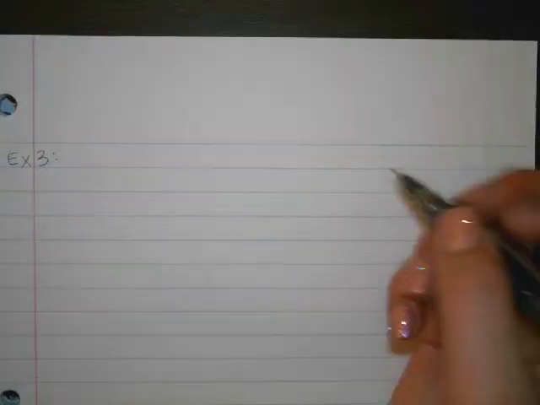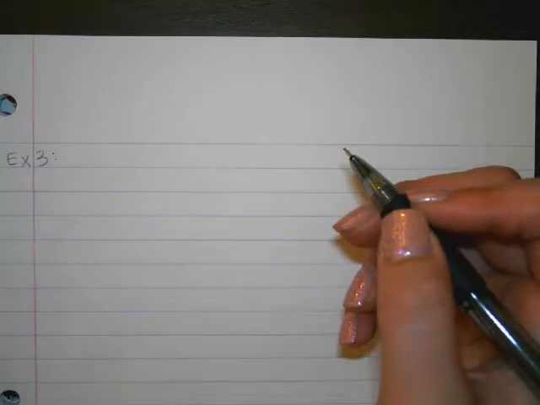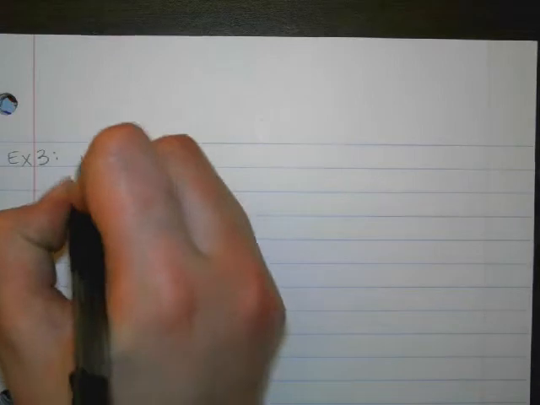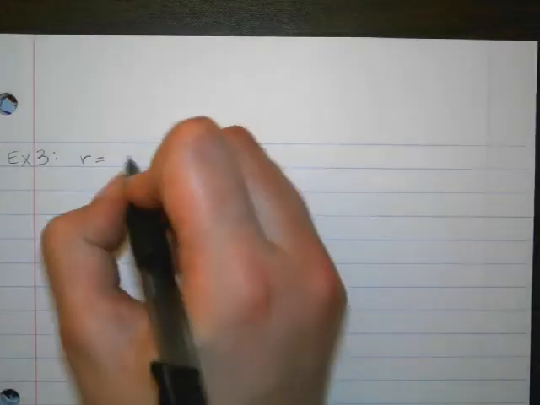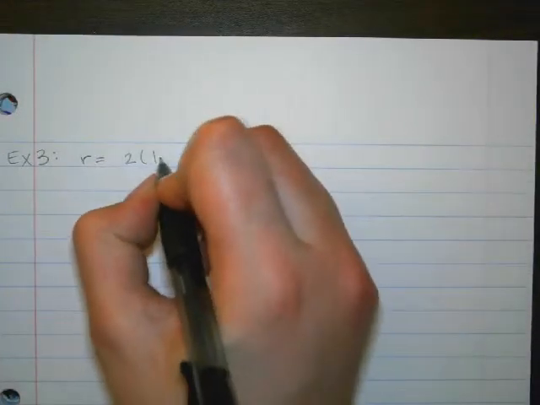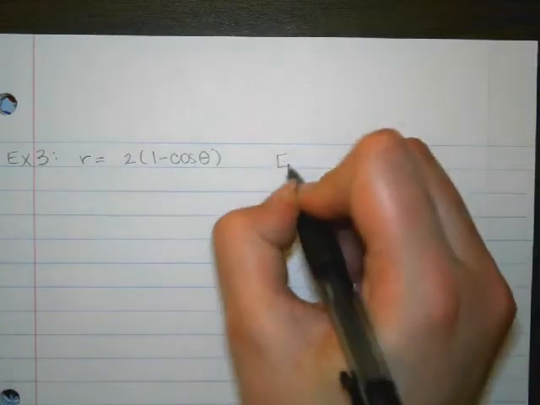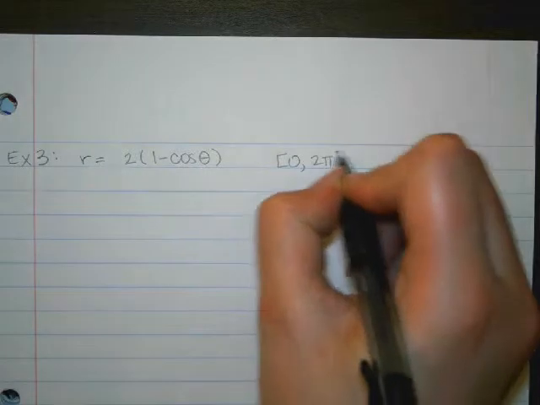Okay, so example 3 in the packet said to find the points where the horizontal and vertical tangent lines occur. They gave us the polar equation r equals 2 times (1 minus cos theta) on 0 to pi.